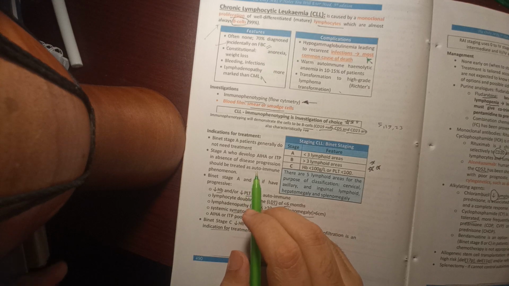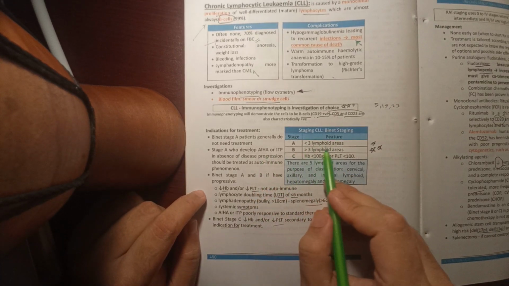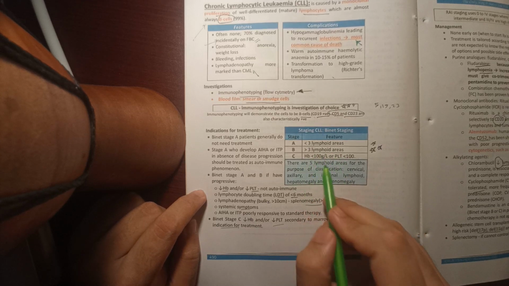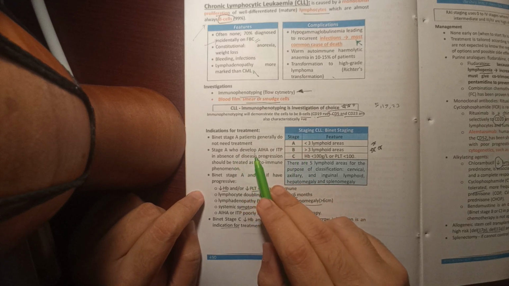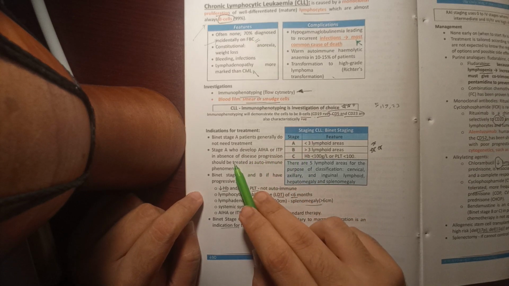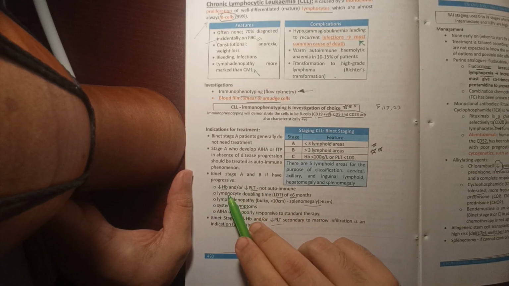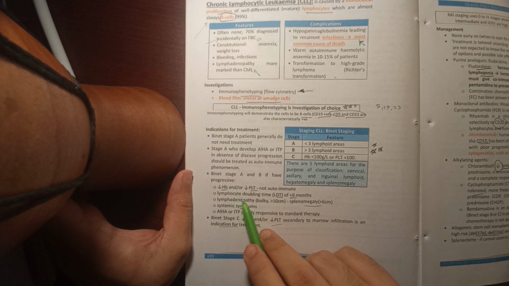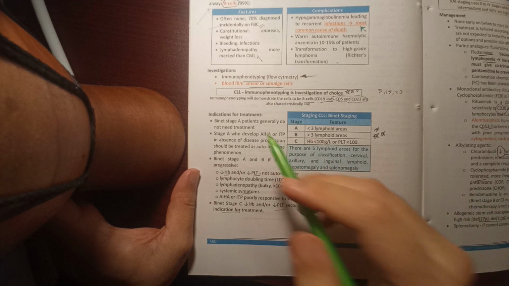Okay, indications for treatment. Binet stage A patients, less than 3 lymphoid areas, more than 3 lymphoid areas, generally do not need treatment. Binet stage A patients who develop AIHA or ITP, in the presence or absence of disease progression, should be treated as autoimmune phenomena. Binet stage A and B, if they have progressive decreased hemoglobin or platelets, not autoimmune, or lymphocyte doubling time less than 6 months, this is an indication for treatment.